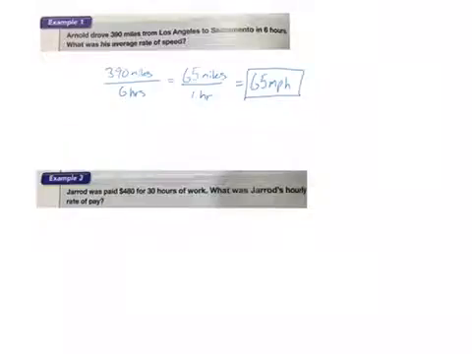Now, if we want to know average rate of speed, we only want to say how far he would go in a single hour. So let's see if we can reduce that by saying 390 divided by 6. And we get 65 miles per 1 hour. And you could write it like that if you want, or most of the time we write it as 65 miles per hour. Since that's a common rate, we have an abbreviation for it.